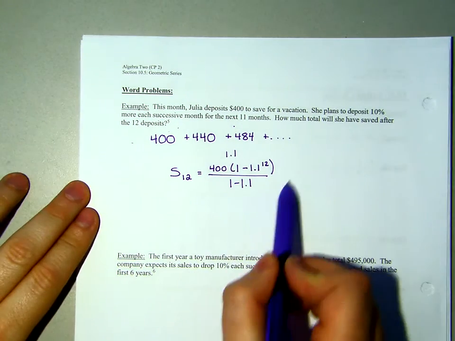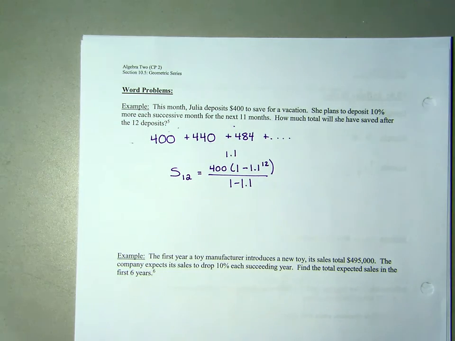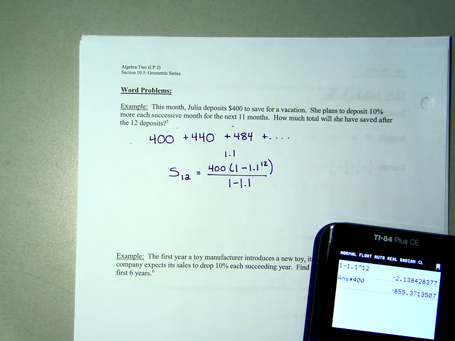This is the total she is making by the end of the year, not how much she's making that 12th month, but add the first month's payment with the second. That's why it's adding up so quickly. What you're talking about is finding the a sub 12 problem, the last number in the sequence. We want to find the sum.